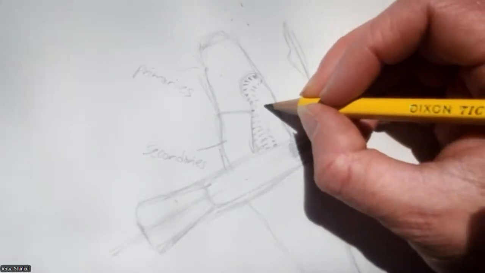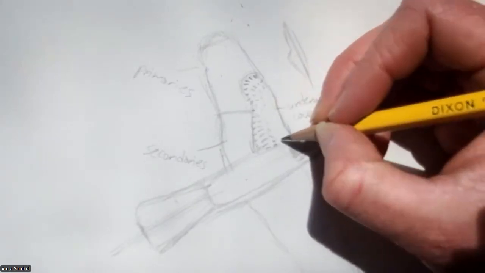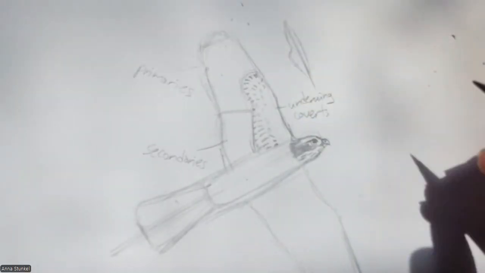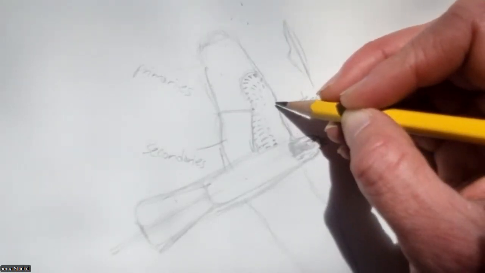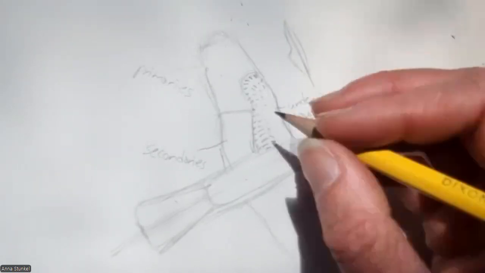And this is also where you're going to look at other markings you may notice. Like if you were drawing a buteo, you would add a patagial mark here. That's a very obvious field mark that you can often see from quite a distance.